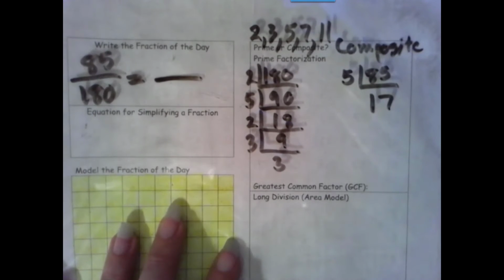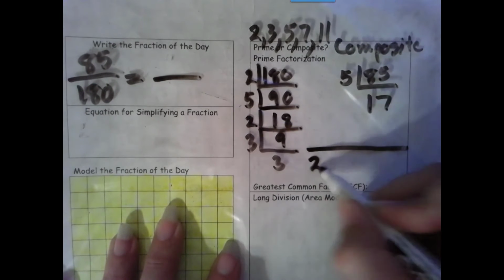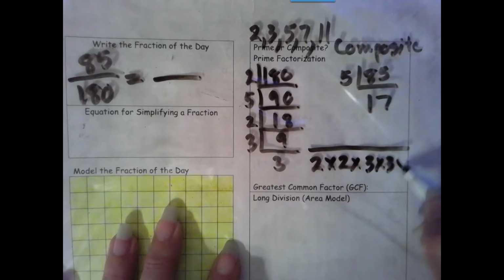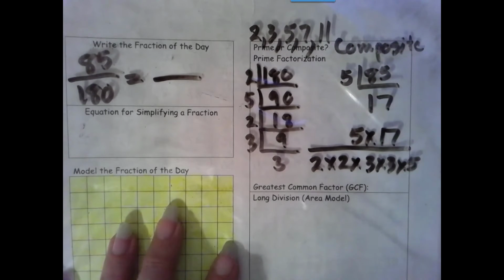Okay, let's get down our prime factorization. We always go from least to greatest. 2 times 2 times 3 times 3 times 5, and 5 times 17.